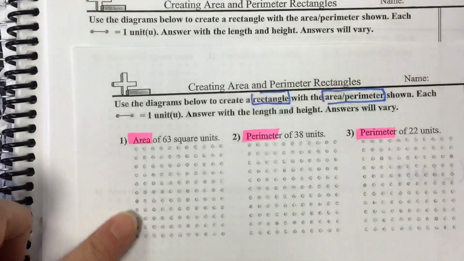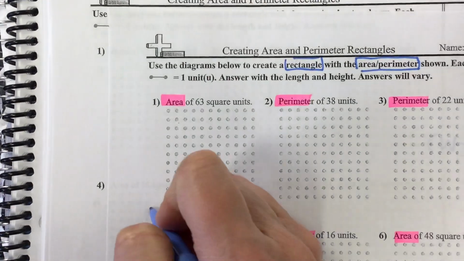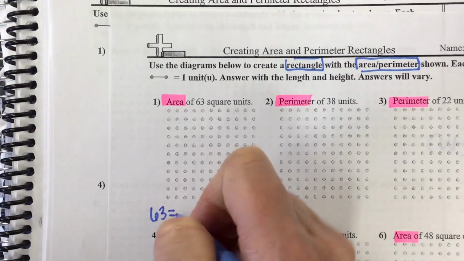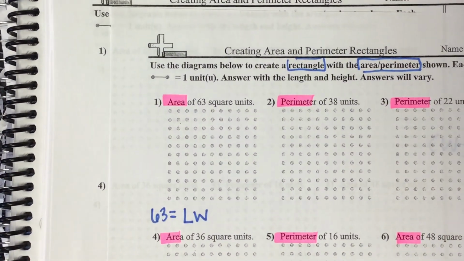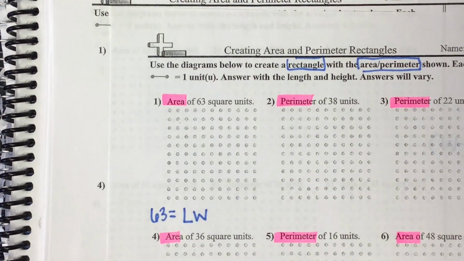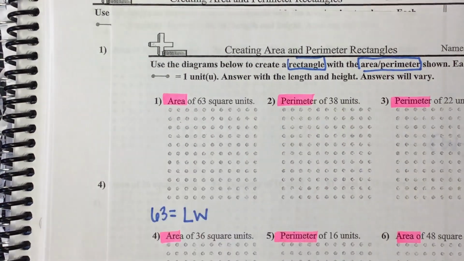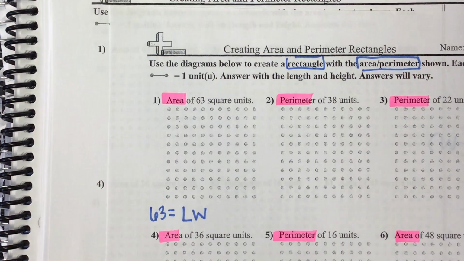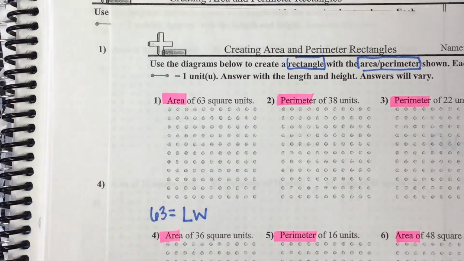So on this first one, if we're talking about area equals length times width, 63 equals length times width. So I need two numbers that equal 63. Now, 1 times 63 is a possibility, but is that going to fit on this grid? It's not. So we don't want to do 1 times 63. So what else could I use? What else equals 63?